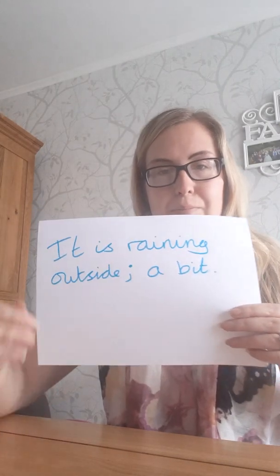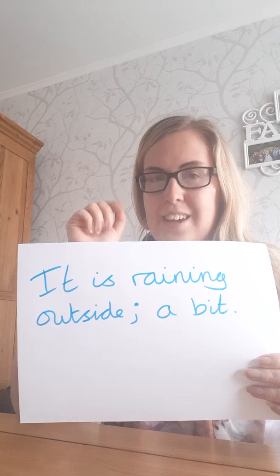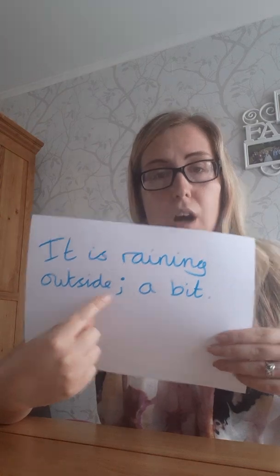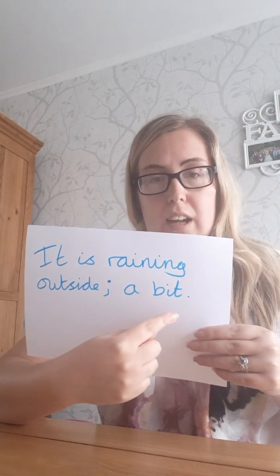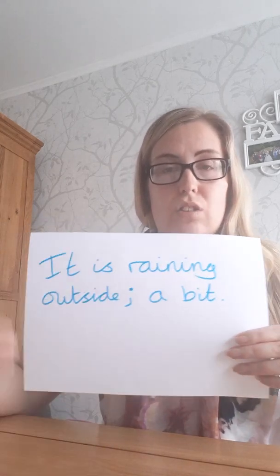This one here is also not quite correct. I haven't underlined the error here, so see if you can spot it before I say it. It is raining outside a bit. I've put my semicolon in. I've got rid of my full stop. I've got rid of my capital letter at the beginning, capital letter at the end. But this part here is not a sentence on its own. A bit is not a complete sentence, and therefore this semicolon does not work.